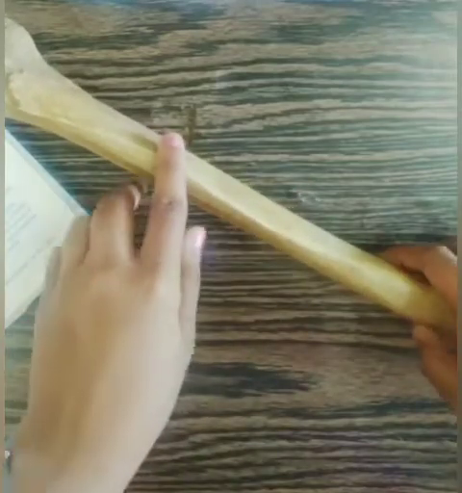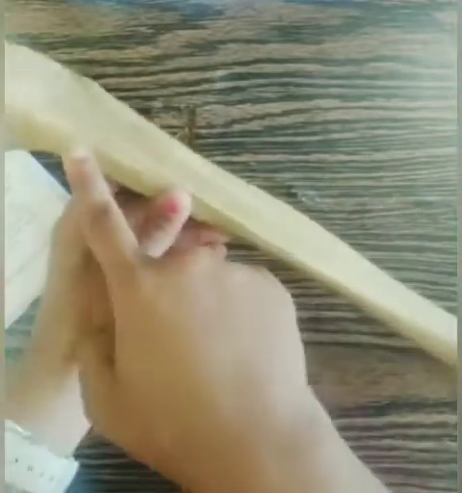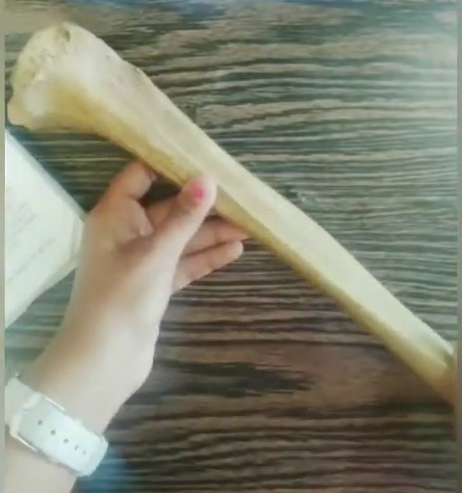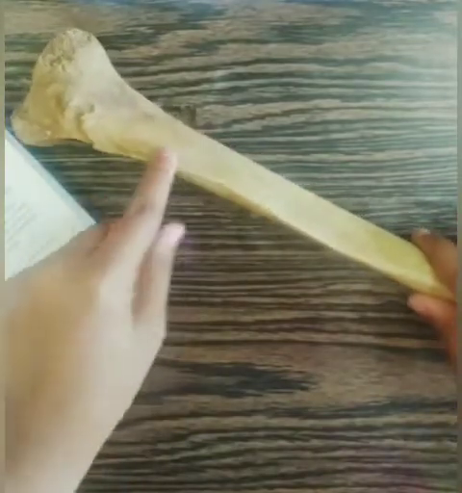Then the medial and interosseous border. So this is the medial border of the shaft of the tibia, and this is the interosseous border of the shaft of the tibia. Now we'll see them one by one.